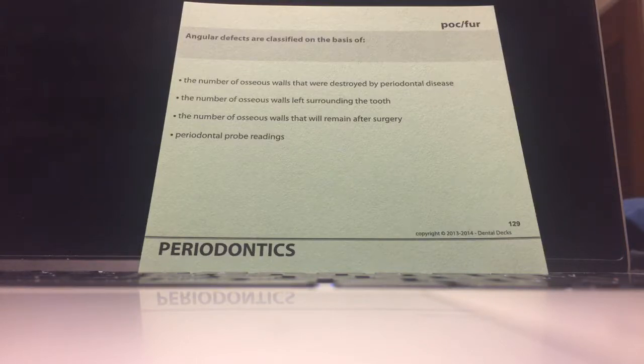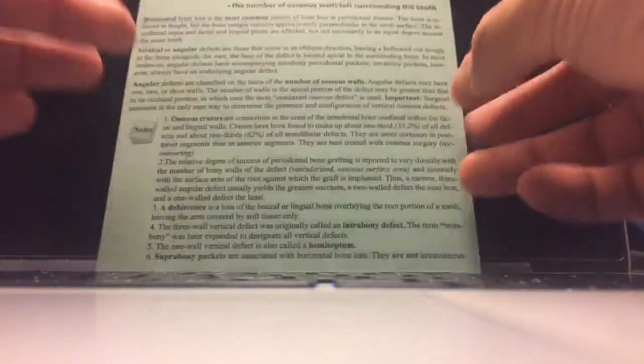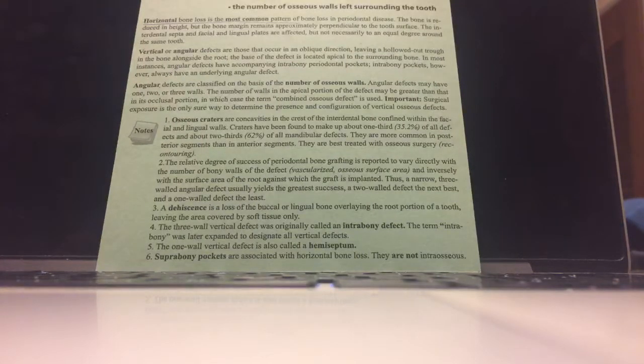Angular defects are classified on the basis of the number of osseous walls that were destroyed by periodontal disease, the number of walls left surrounding the tooth, the number of osseous walls that will remain after surgery, or the periodontal probe readings. The answer is the number of osseous walls left surrounding the tooth.